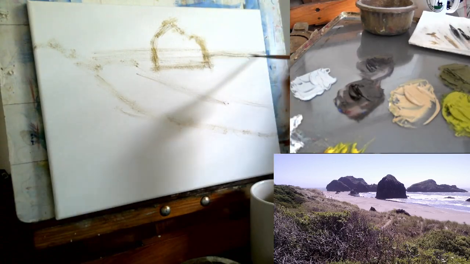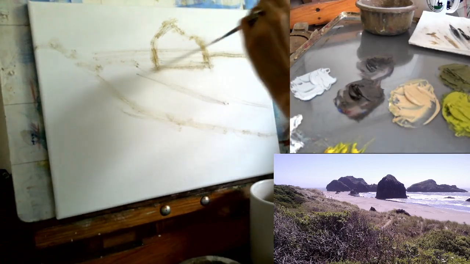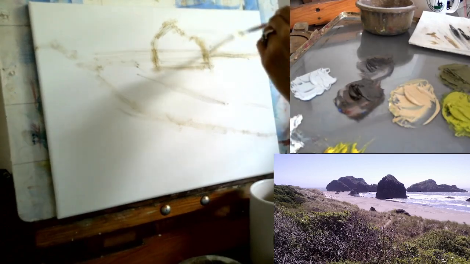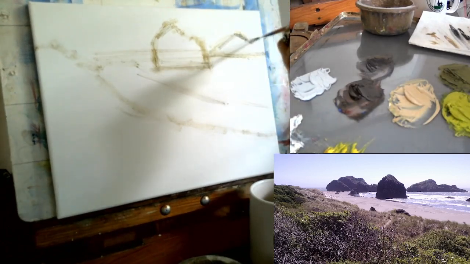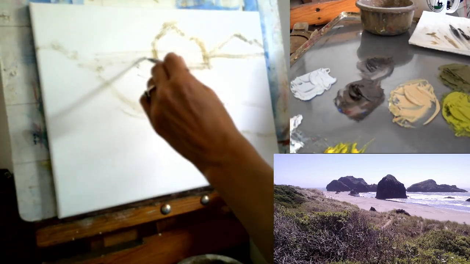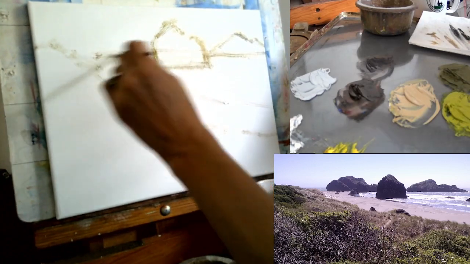Okay, the other rock over here. And since this one is not the focus, it does not need to all stay on the picture.